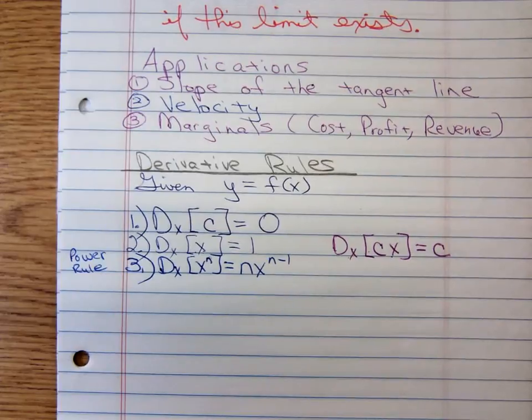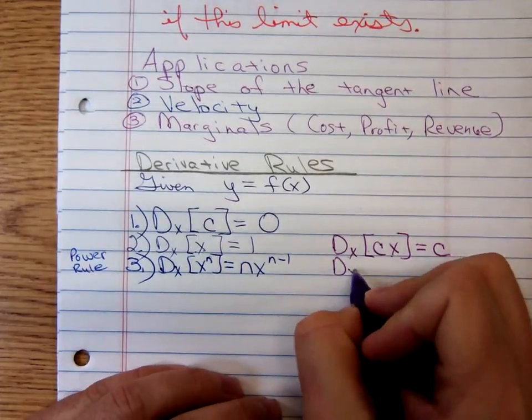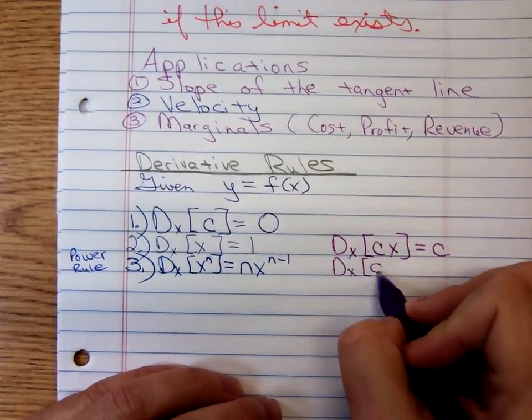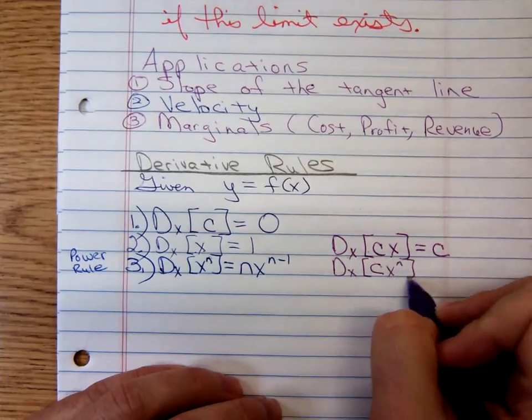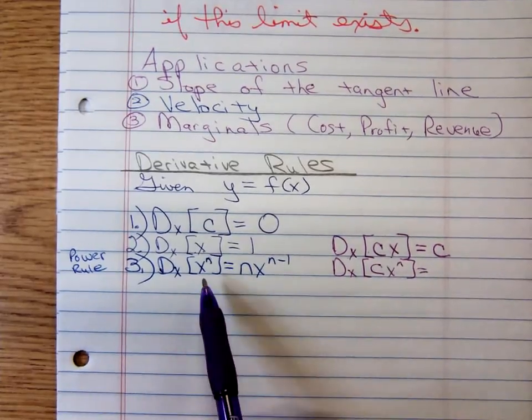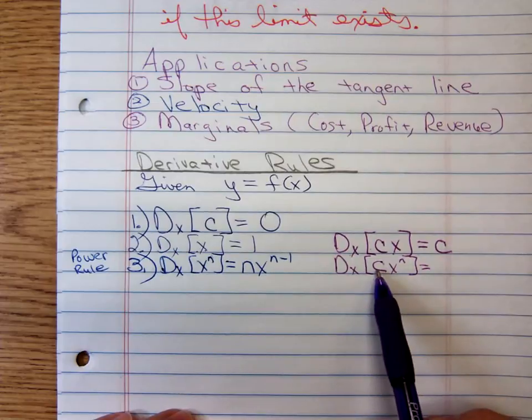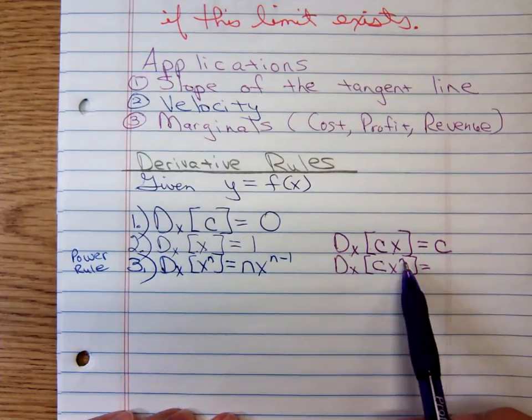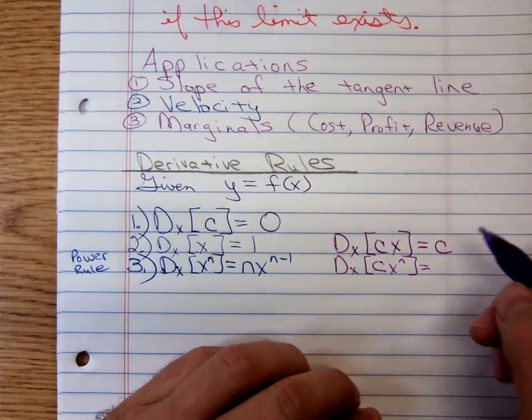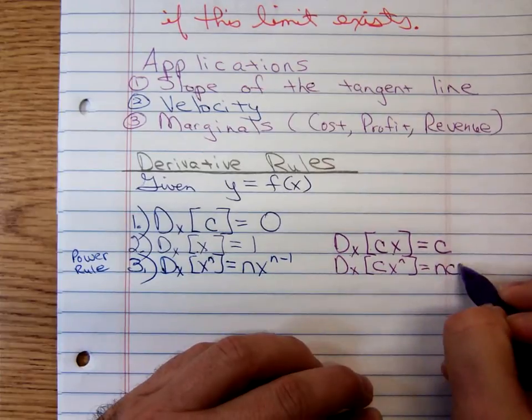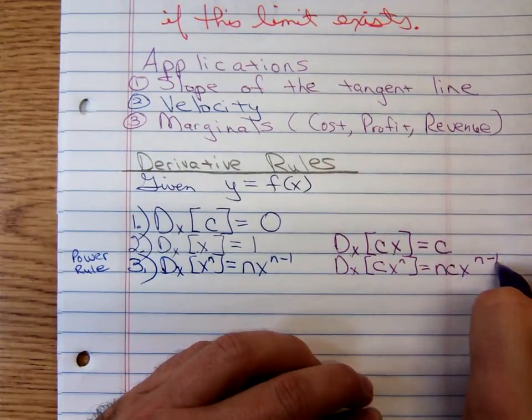And if we wanted to generalize that, suppose there was a coefficient times x to the n. You take the n, you multiply it by the coefficient, so n times c, subtract 1 to get the new exponent.